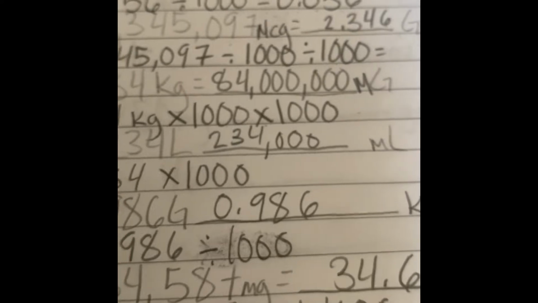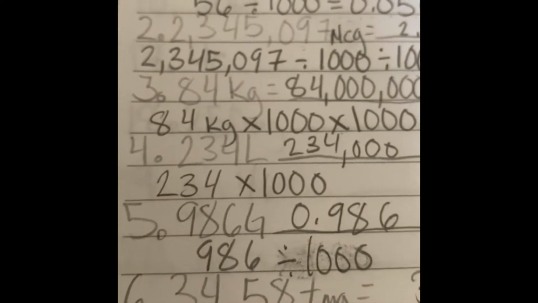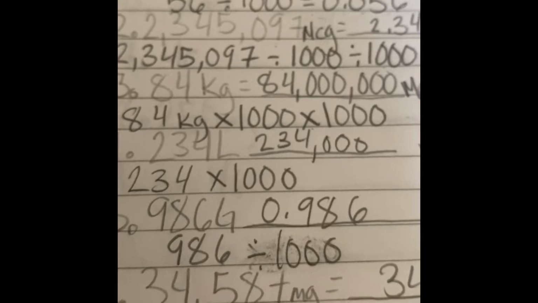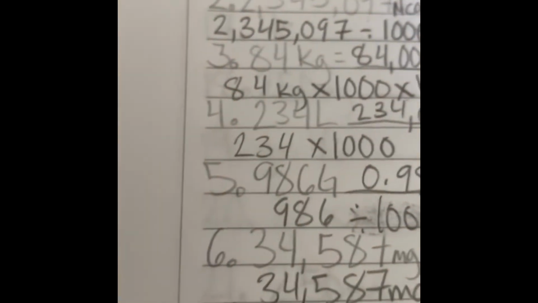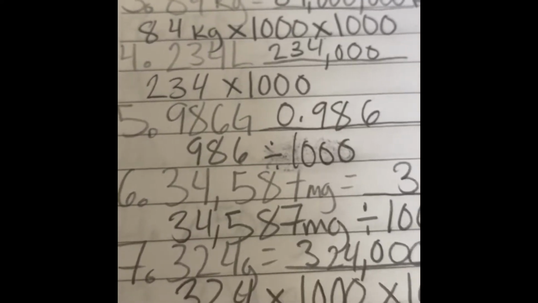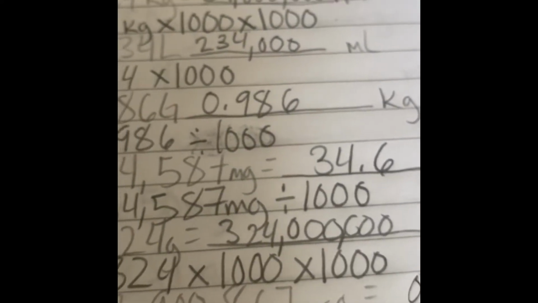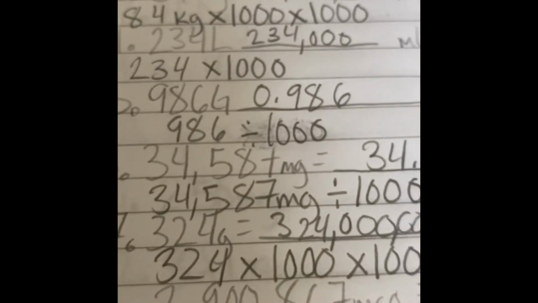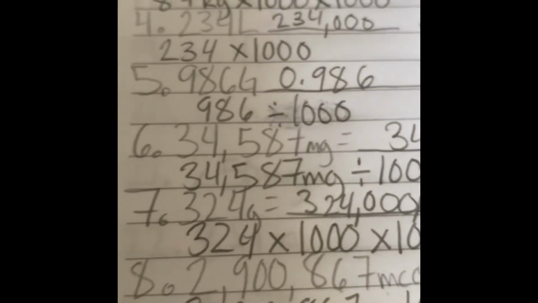We have number four, we have 234 liters. We're turning that into milliliters, so you'll multiply 234 by 1,000, which will give you 234,000. Number five, we have 986 grams, and we're turning that into kilograms. So you will multiply 986 by 1,000 to get 0.986.